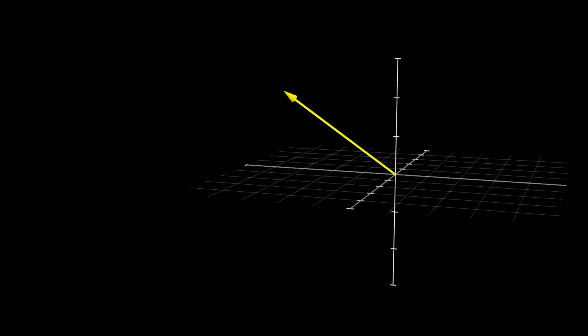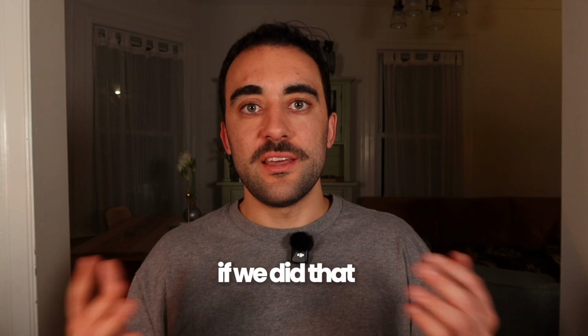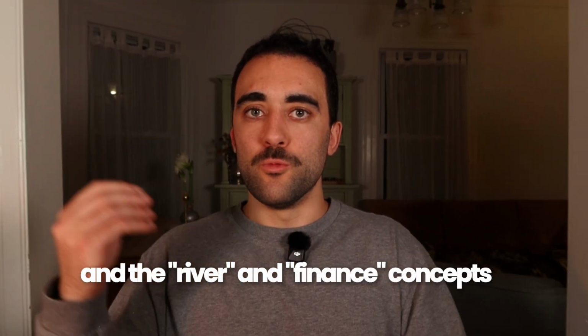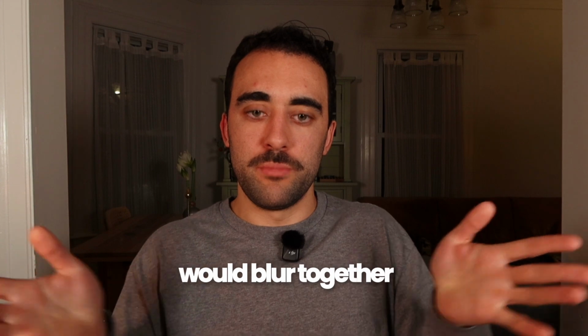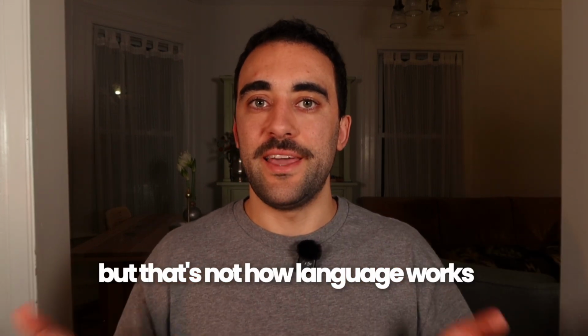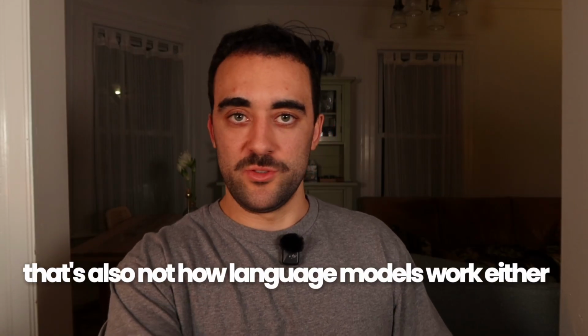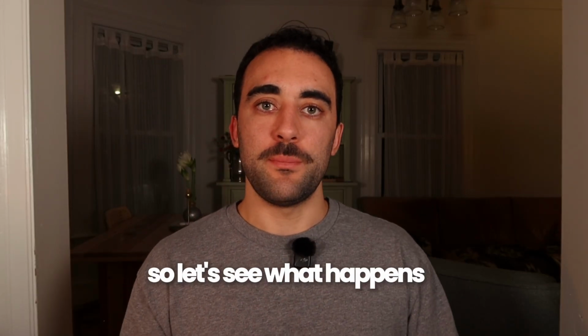Now imagine that we force bank to live in a fixed point in space, so that no matter what sentence it appears in, the arrow that represents bank points in the same direction. If we did that, both of these sentences would collapse onto the same meaning, and the river and finance concepts would blur together. But that's not how language works. But lucky for us, that's also not how language models work. So let's see what happens.